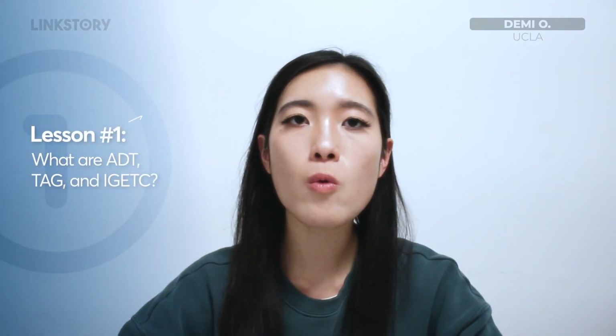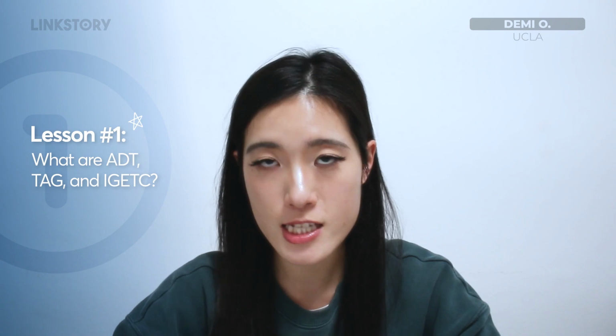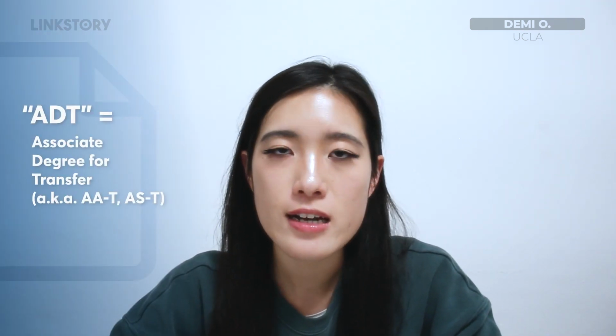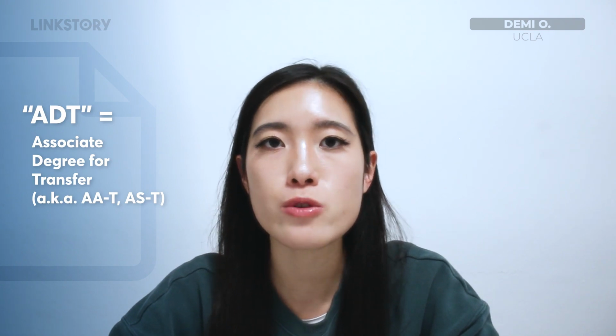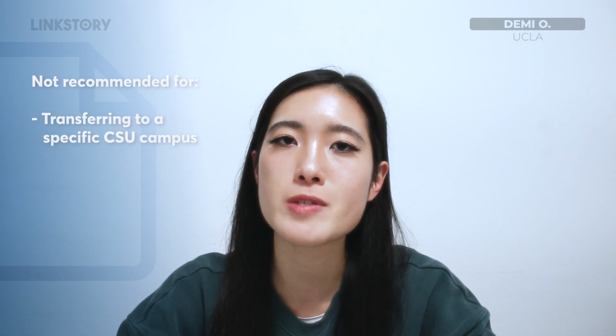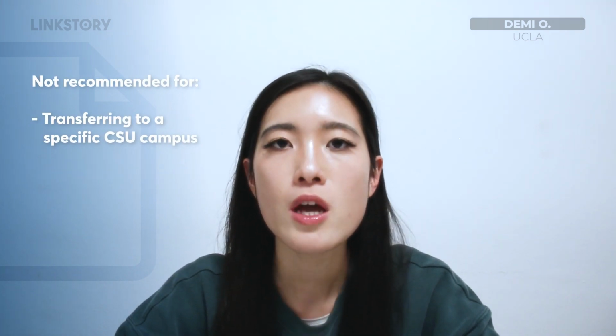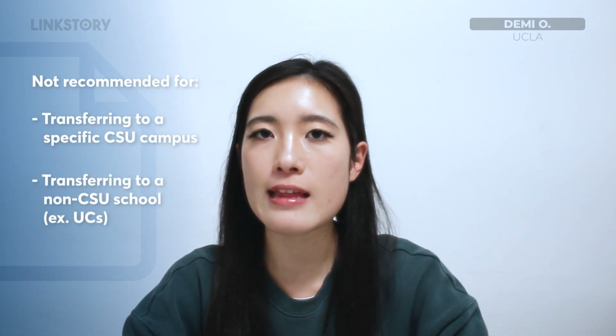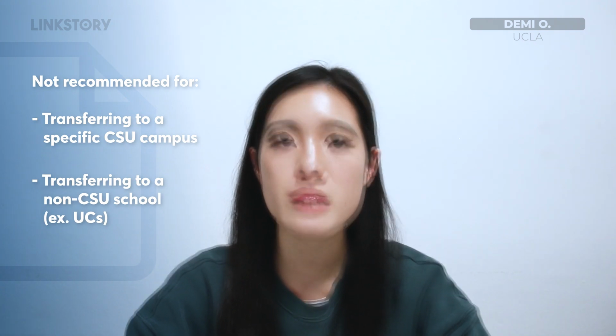Lesson 1. What are ADT, TAG, and IGETC? Knowing the difference is important. The ADT, Associate Degree for Transfer, also known as AAT and AST, is a special type of associate degree offered at OCC that is designed for students who want to transfer to Cal State University, CSUs. This ADT is not best for you if you want to transfer to a specific CSU campus or if you want to transfer to universities that are outside of the CSU system, such as UC.